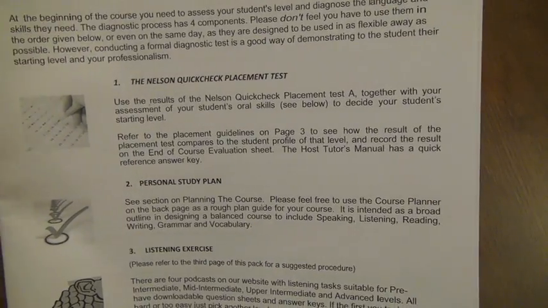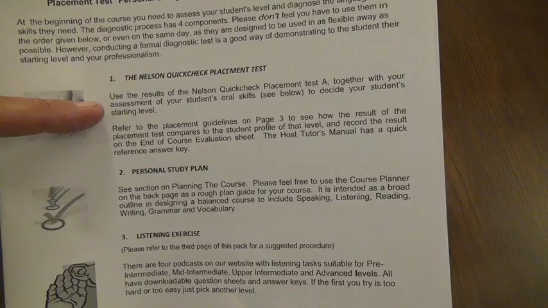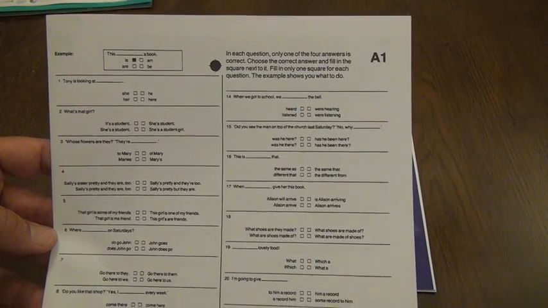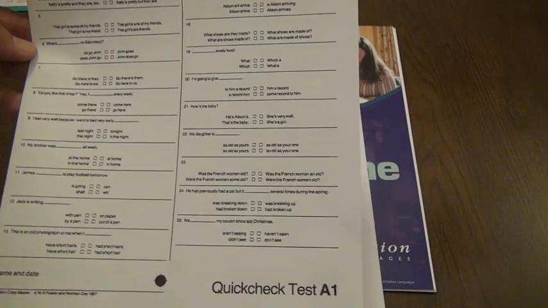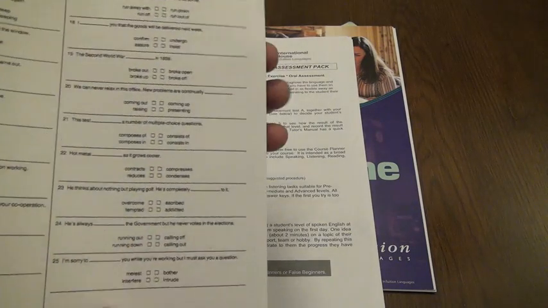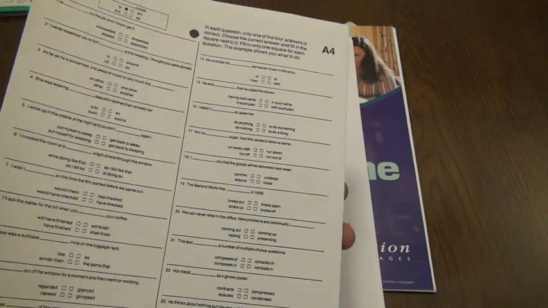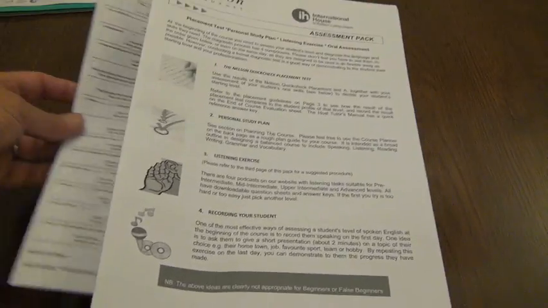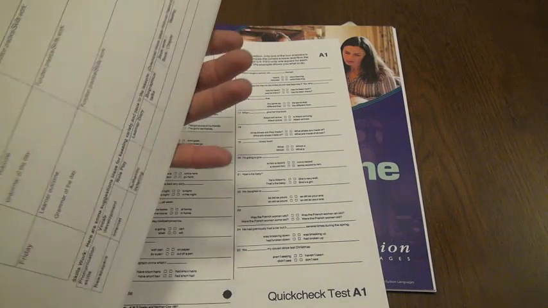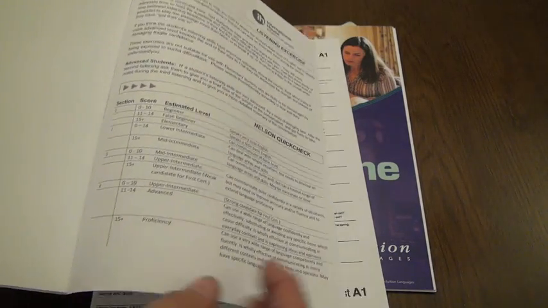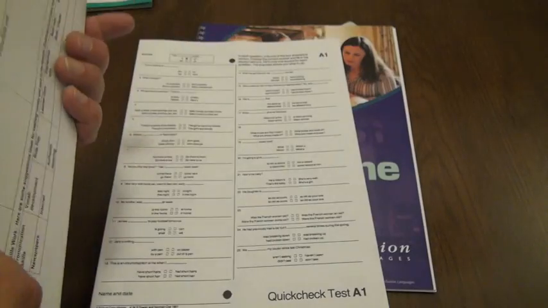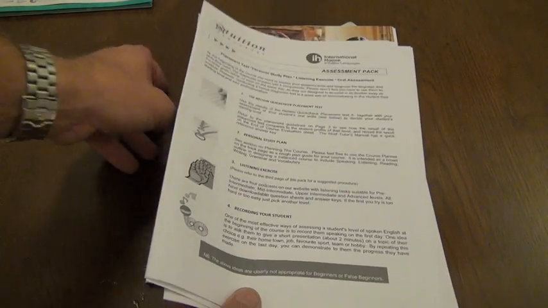We have section 1, which is the Nelson Quick Check Placement Test. It comprises 100 questions, 25 multiple choice questions a side. It gets progressively more difficult, so if they are of a lower level, I would suggest that you don't give the full amount straight away. You can gauge them on the inside back cover, where you can show how the test results give them a level. We do give you the answers in case you don't already know them.